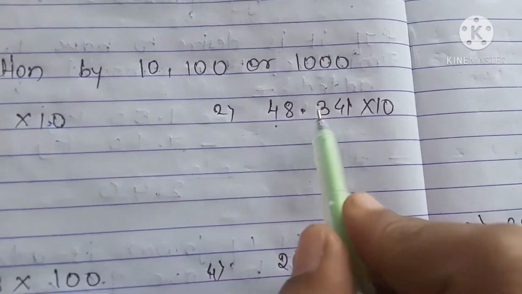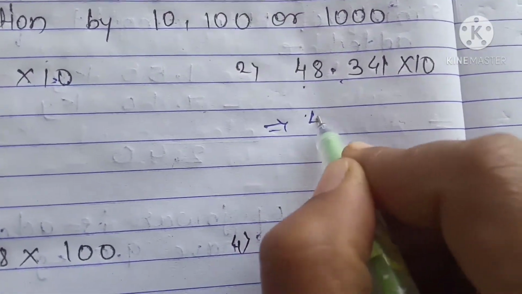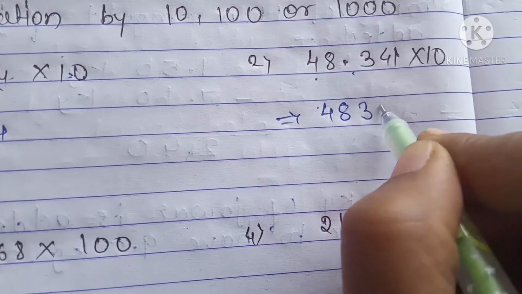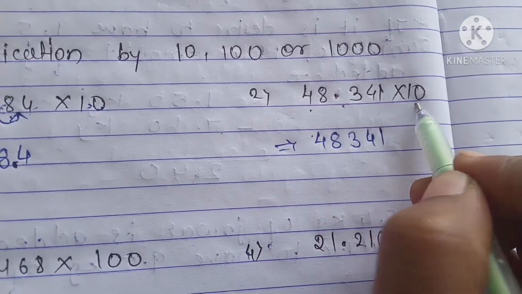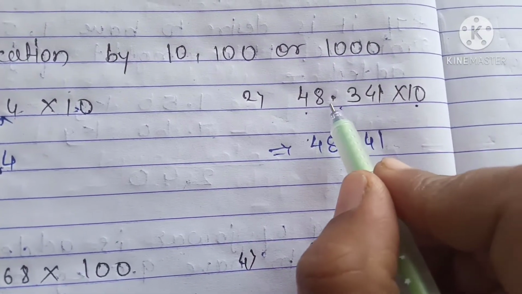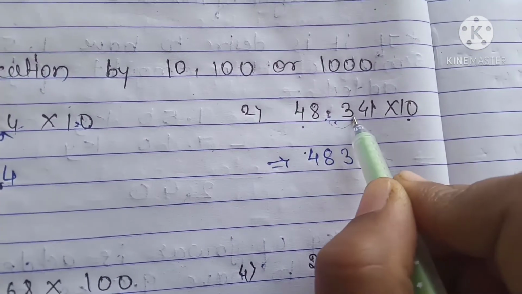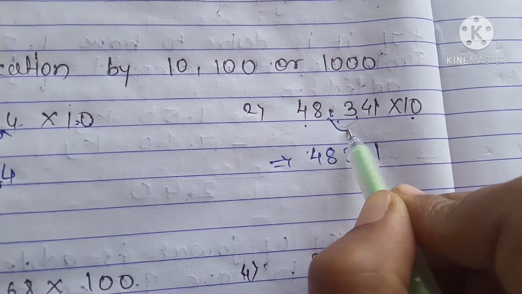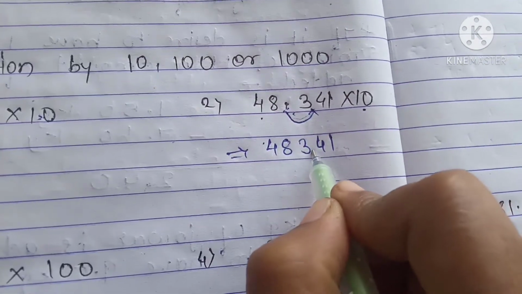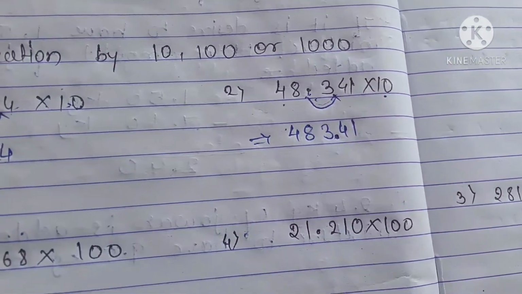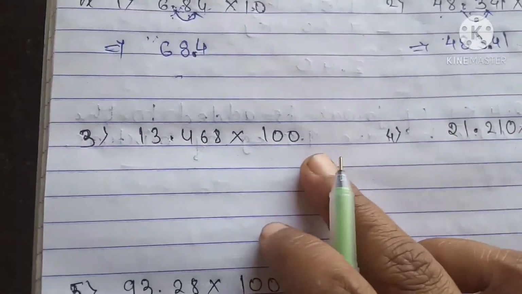Let us take one more example here. This is 48.341. So first step is write down all the numbers as it is, 48, 3, 4, 1. Then how many zeros are there? 1 zero. So see here, our decimal point is here. So we have to transfer this decimal point one place to the right. Okay. This decimal point we have to transfer here. Then it will become 483.41. So the third example here is multiplication by 100.